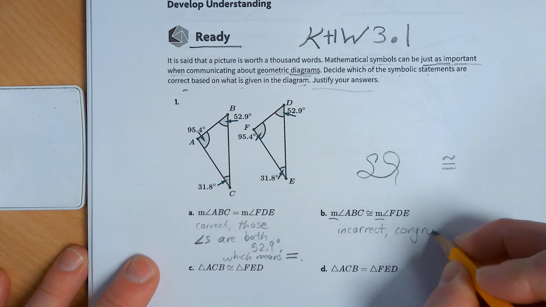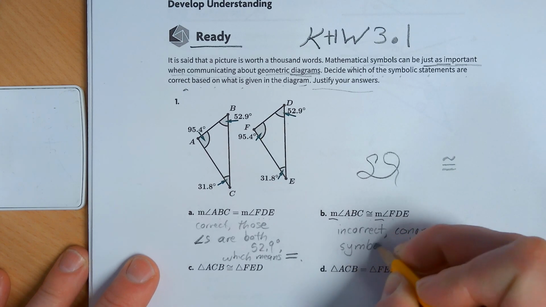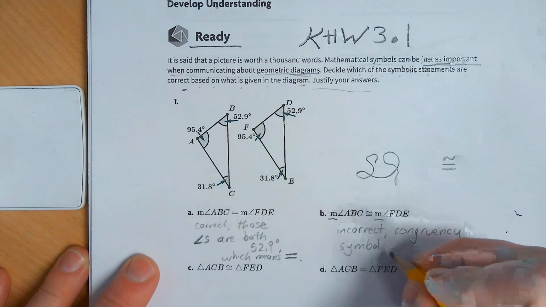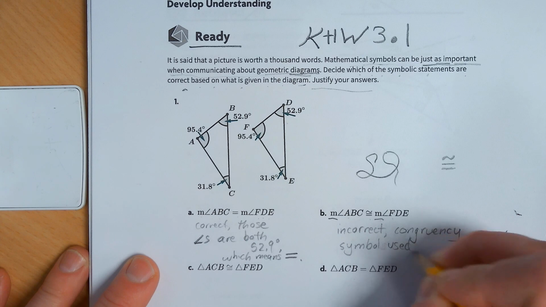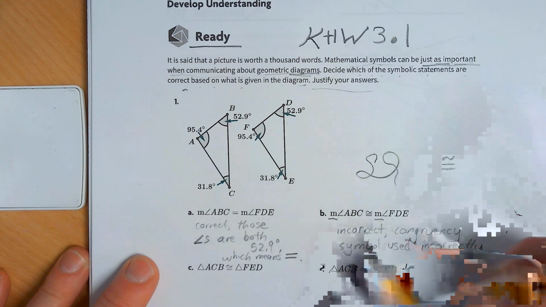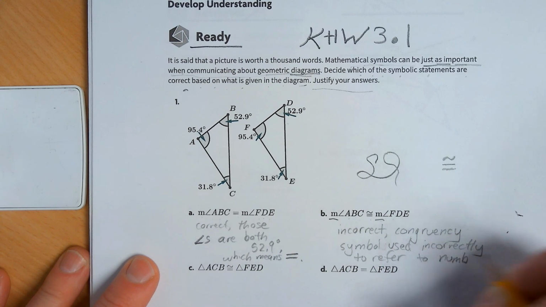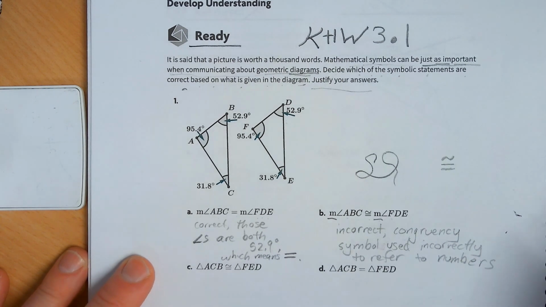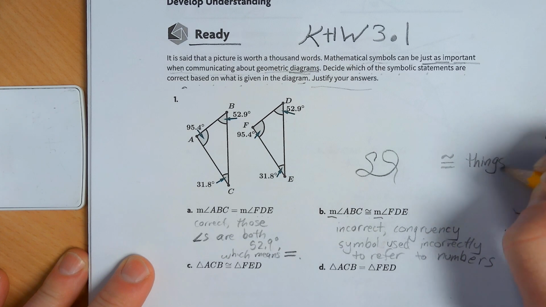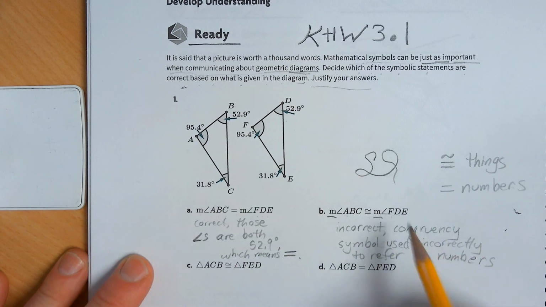Congruency symbol used incorrectly to refer to numbers. So this is for things. Things are congruent. This is for numbers.